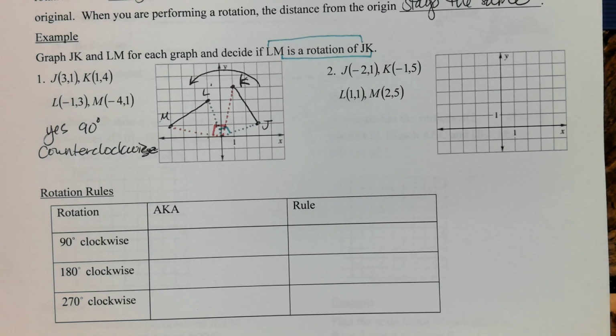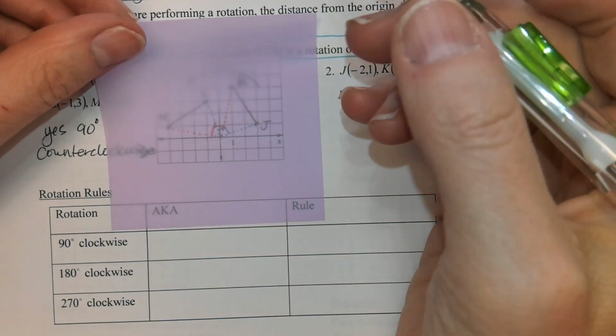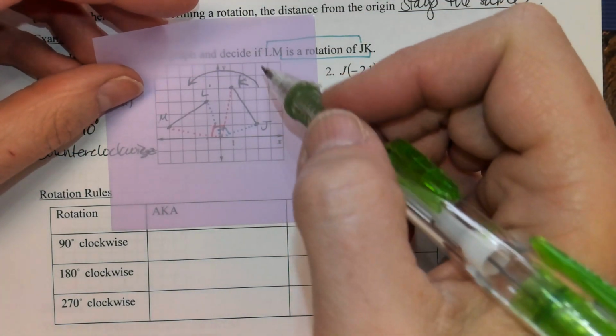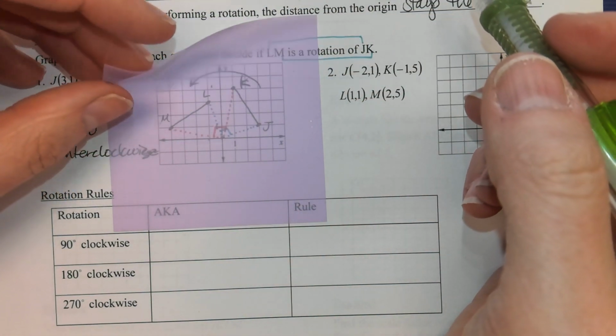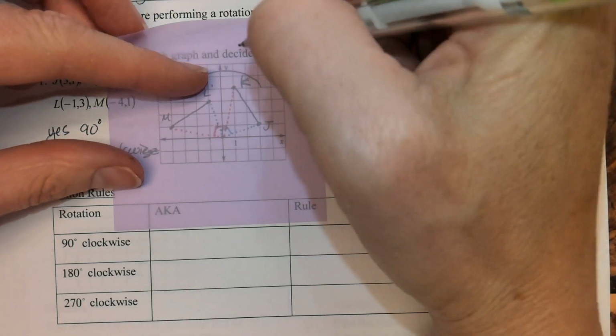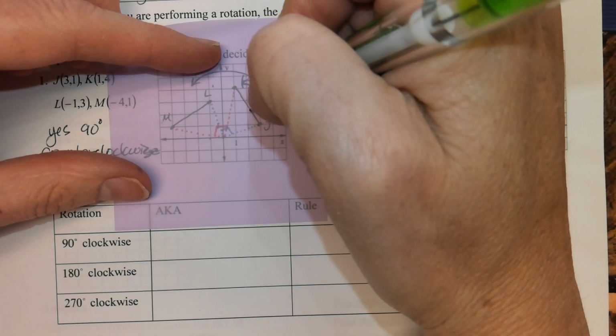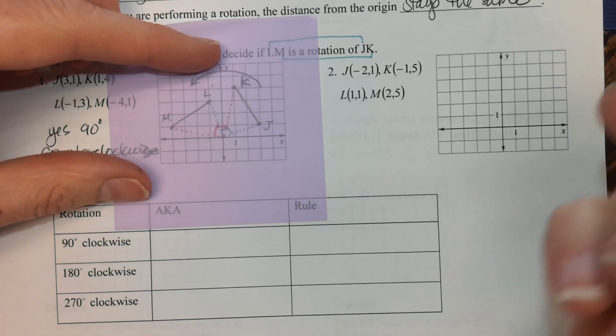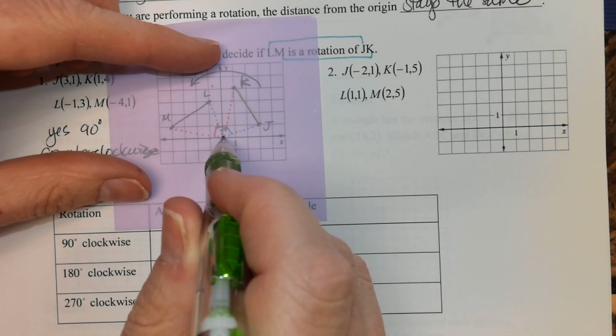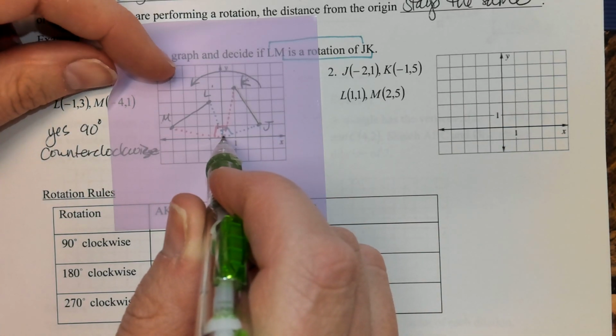Okay. When you come back to class, what you're also going to get is a Post-it note, and this one is going to be see-through, which is kind of interesting. So here, I'm just laying my see-through Post-it note on top of my graph. I'm just going to trace KJ with my pencil, and then I'm going to hold my pencil at the origin to hold my Post-it note still.